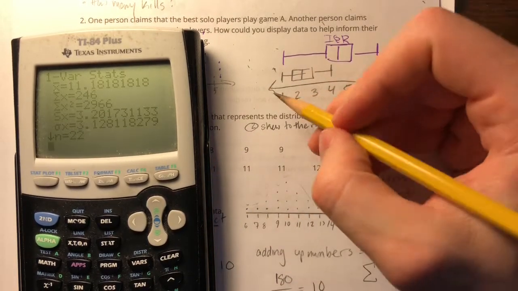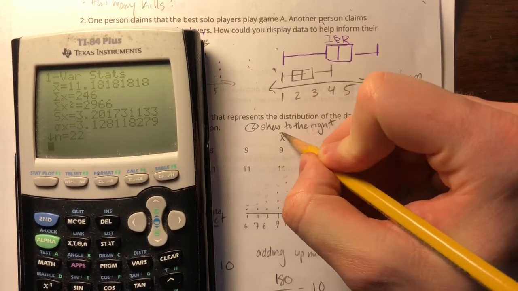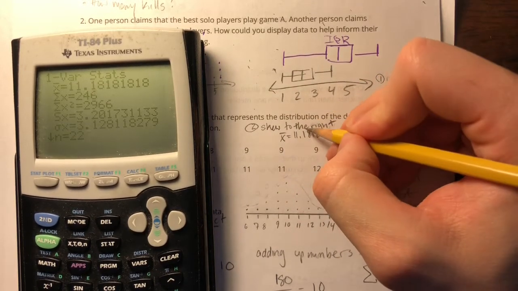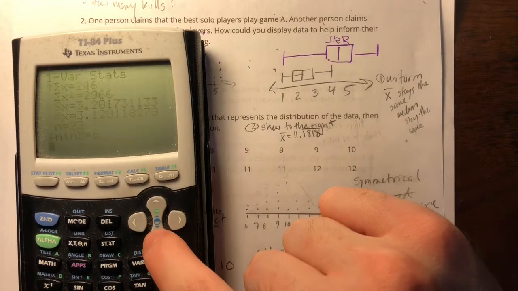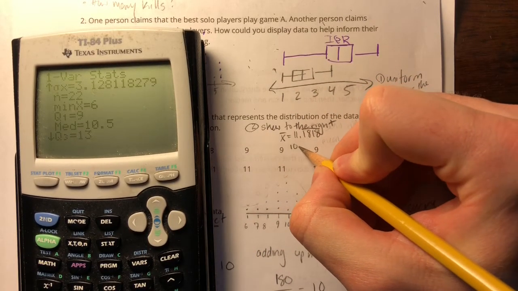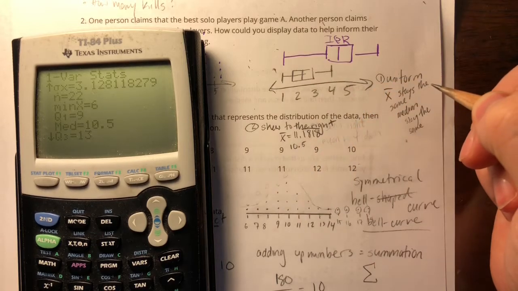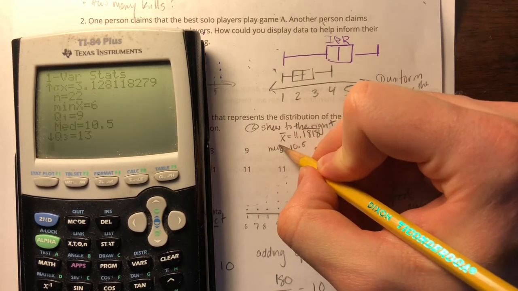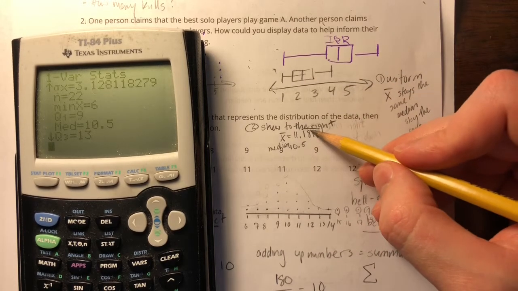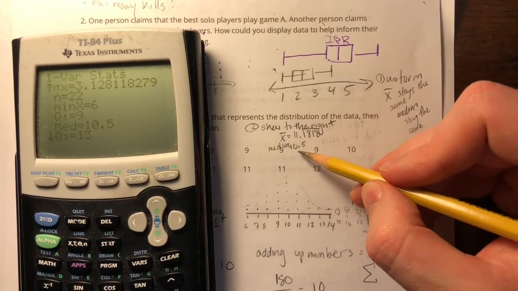All right, we can see that our mean is now 11.1818 repeating. Now let's see what the median is. The median went up a little bit too, 10.5. We can also notice that the mean is above the median, right?